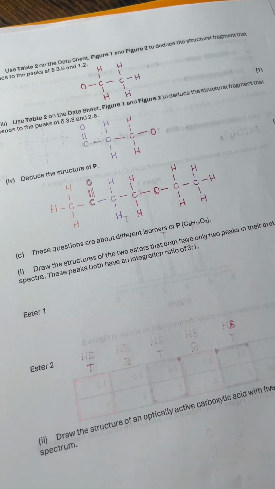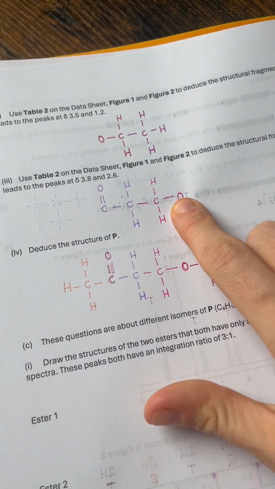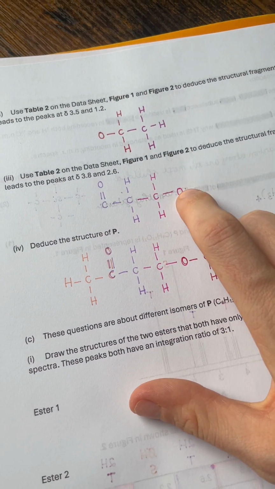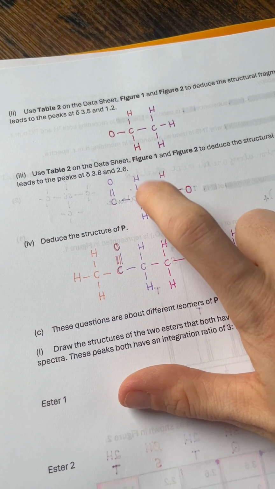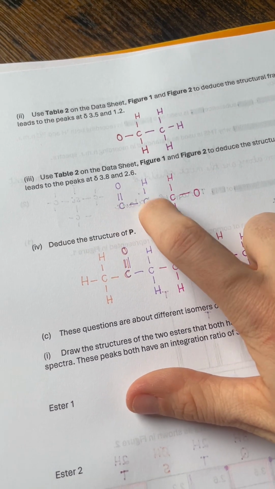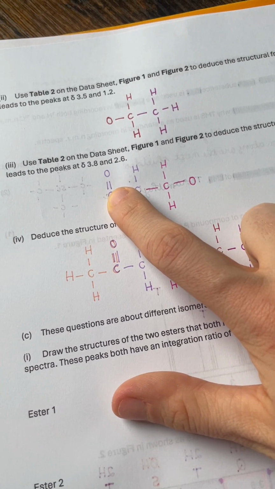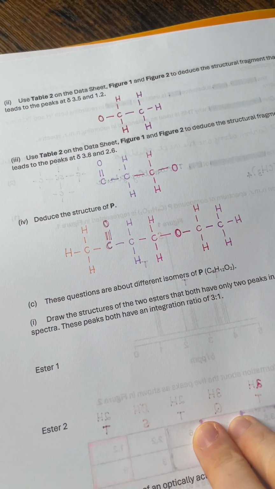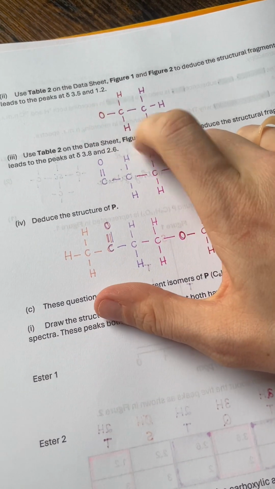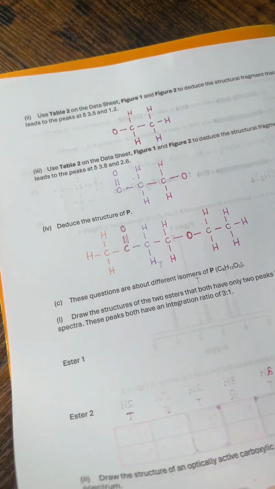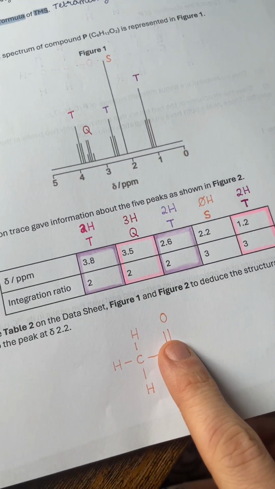So 3.8 and 2.6. 3.8 again is hydrogens on a carbon adjacent to an oxygen, and 2.6 again falls in the region of hydrogens on a carbon adjacent to a C double bond O. Now it causes some confusion when you've got an O single bonded in 2 different fragments and you've got a C double bond O in 2 different fragments.